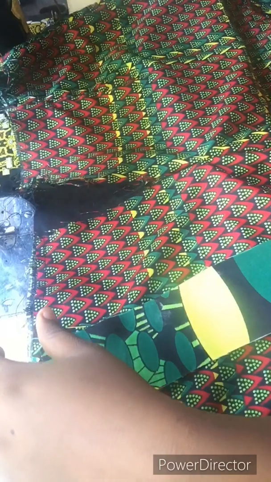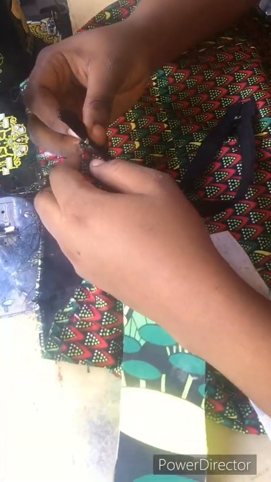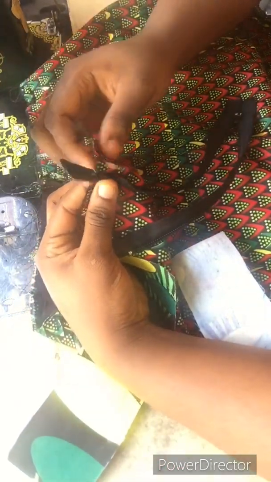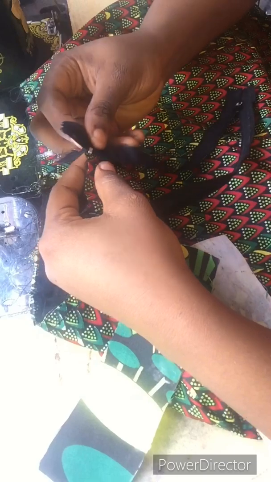And it's time to make use of my zipper and the flyer. So you see how I'm placing my zip, right? That's exactly how you should place your zip first on your fabric, and you just pin it down and secure it so it doesn't fall off or go out of place.